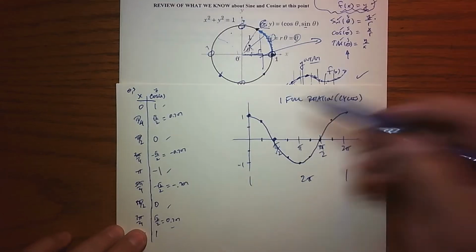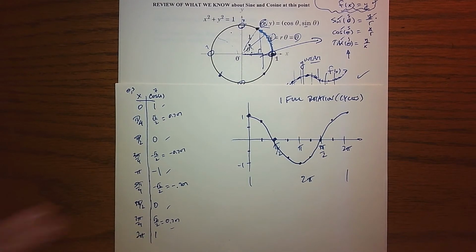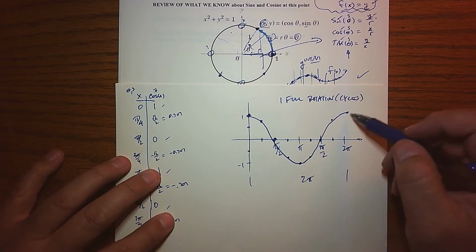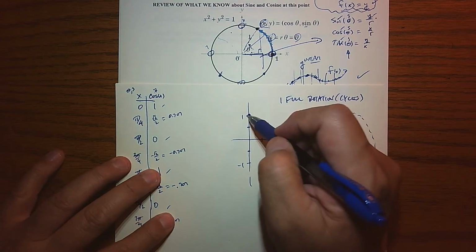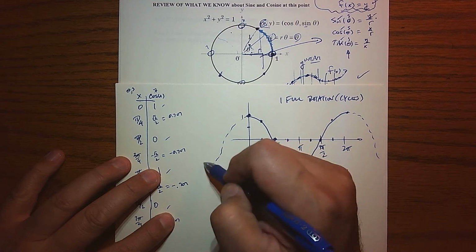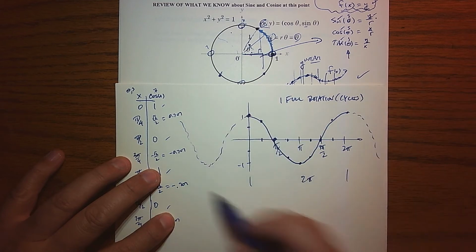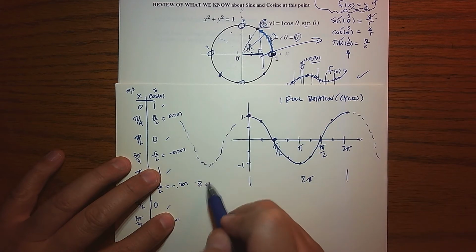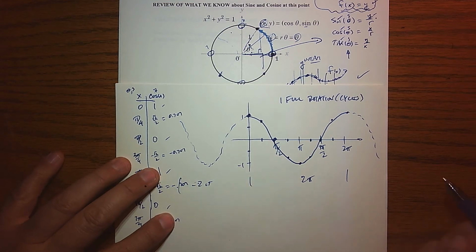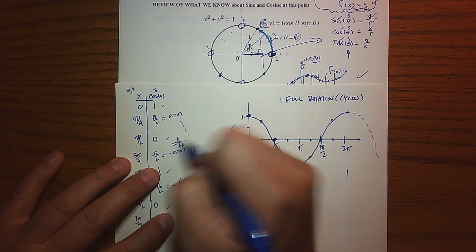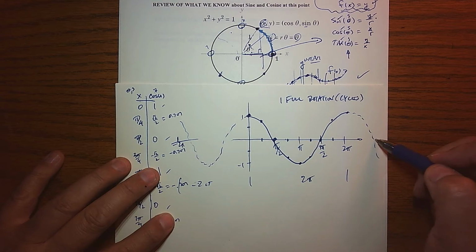All right, so there's that. And of course, if we would continue on, this curve would continue to repeat itself. So this would be a period of 2 pi over here, although we're going in reverse, so negative 2 pi would be right about there. And then somewhere down the line, there would be 3 pi, where we come back in.